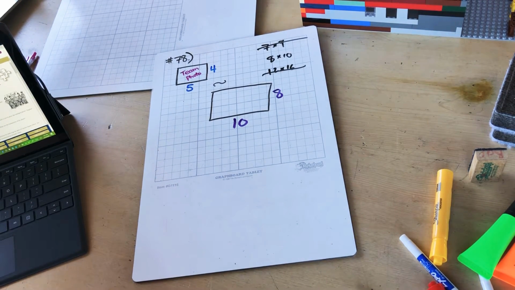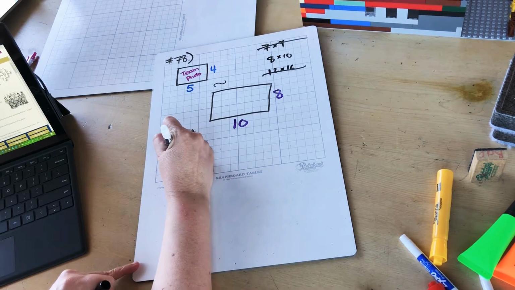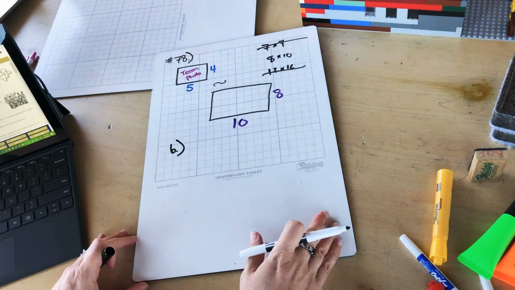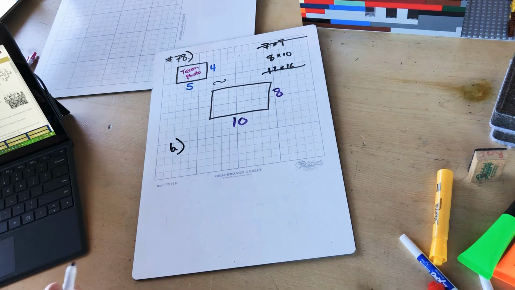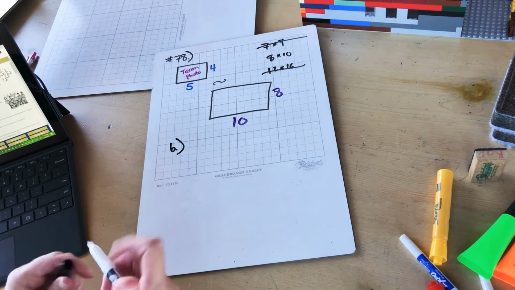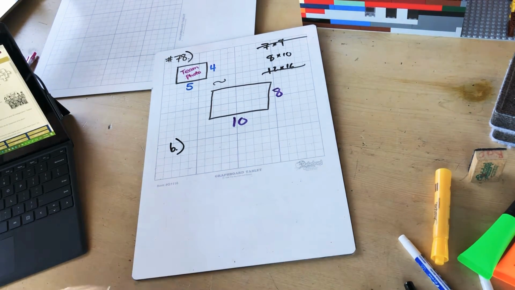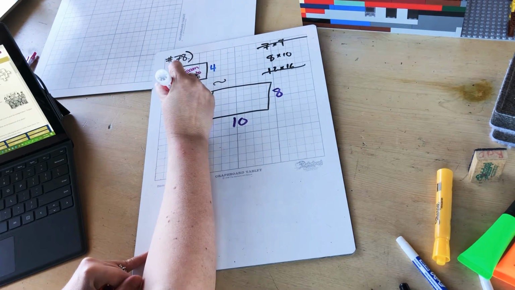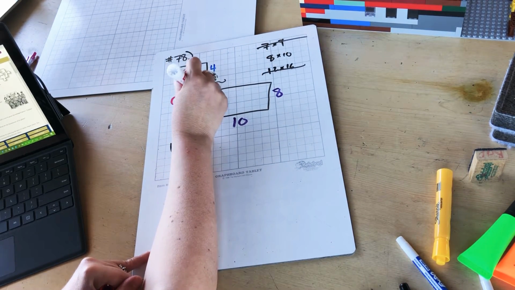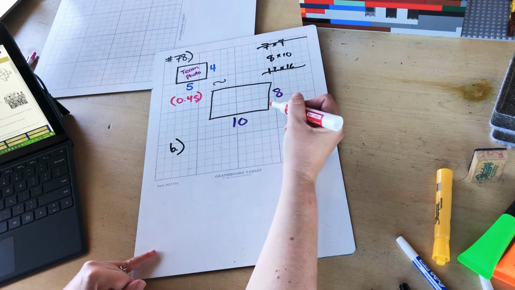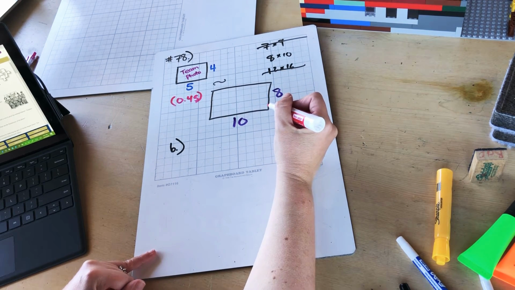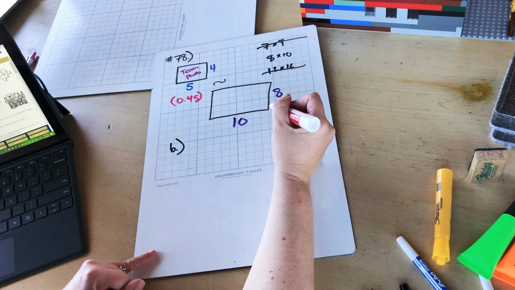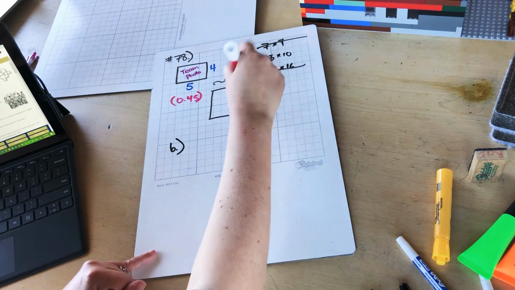All right, part B. If you did not understand, we're dealing with cost. So let's see, the cost of the photo paper is 0.45, 45 cents. And that was this little one here. So let's write 0.45. And the cost per square inch remains constant. Okay, how much should it cost to do this one?